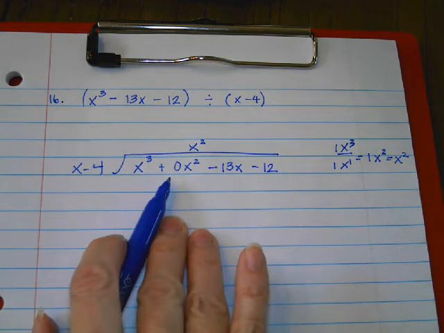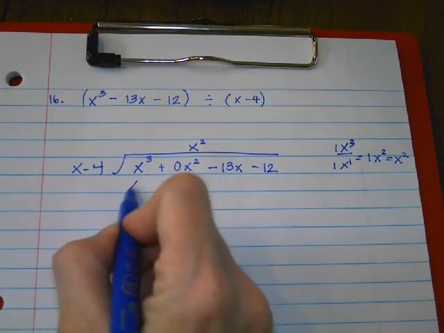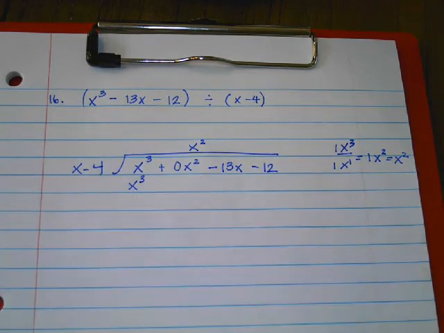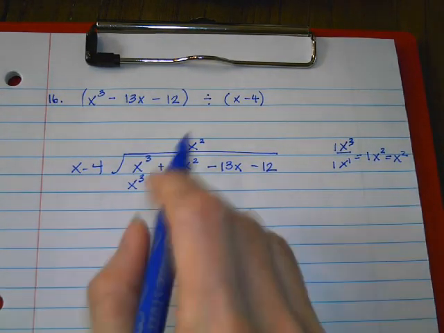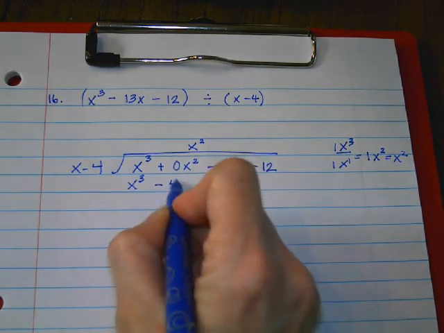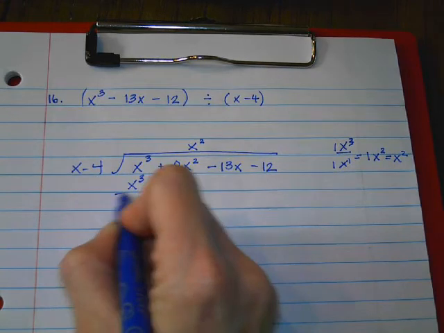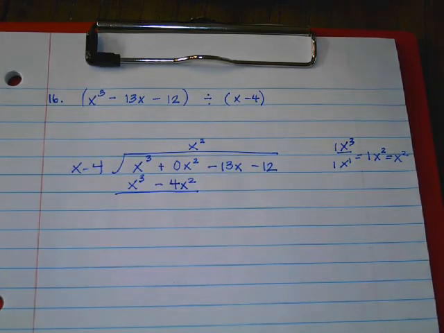So we're going to distribute: 1x squared times 1x is 1x cubed. Now we're going to multiply this x squared times this negative 4, and we'll get negative 4x squared. All right, so from here, Jeremiah Burton, what do we do? You're correct.